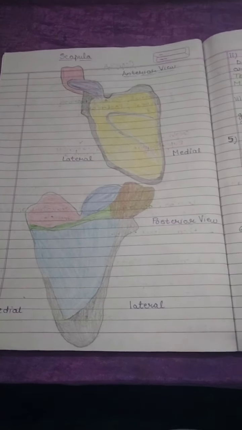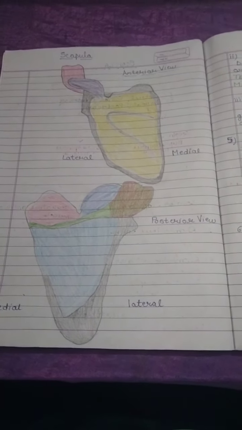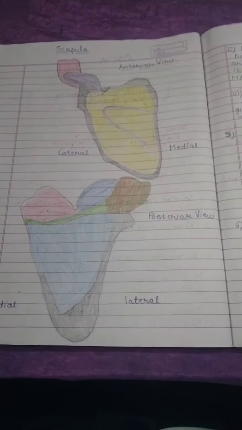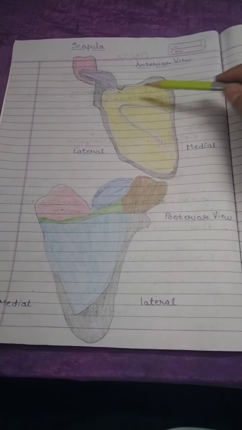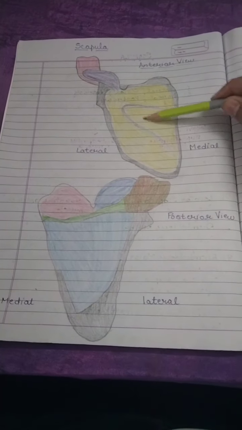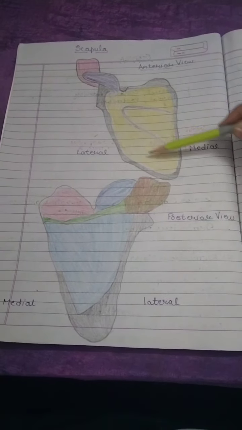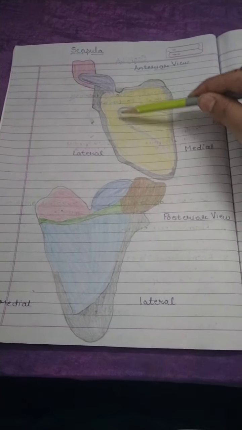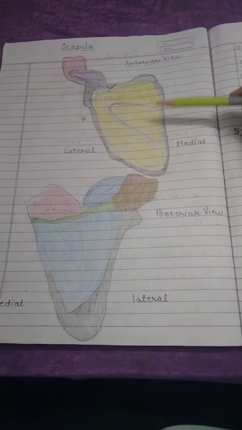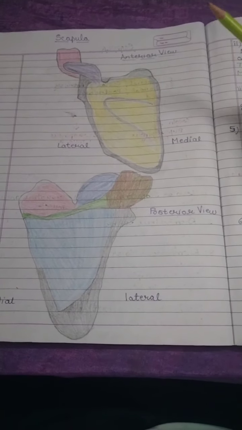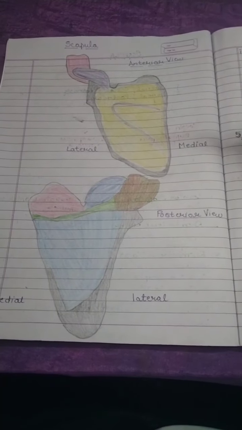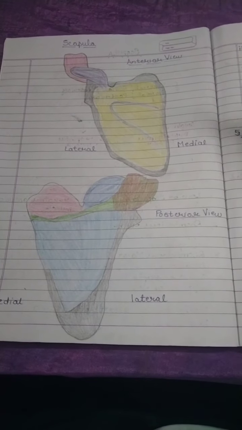The first one is the anterior surface, which is also known as costal or ventral. The first view is the anterior view, and the surface which you are seeing in color yellow is the costal or the ventral surface, which is called subscapular fossa and has a muscle attachment, which is subscapularis muscle.